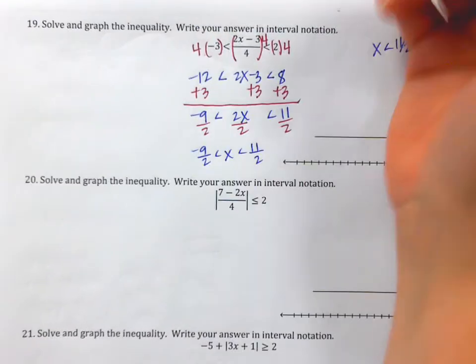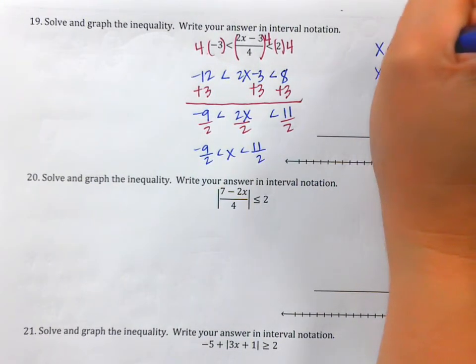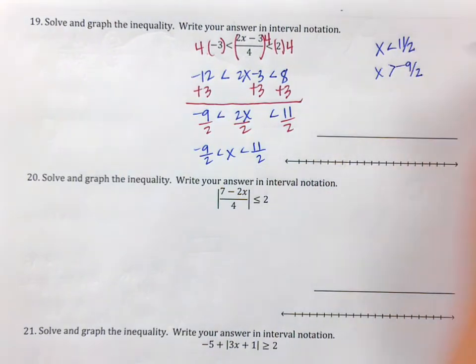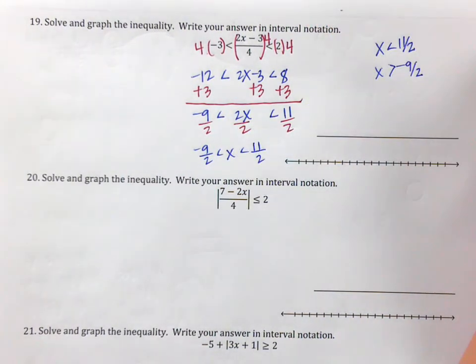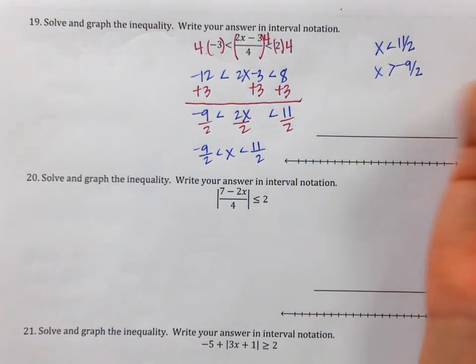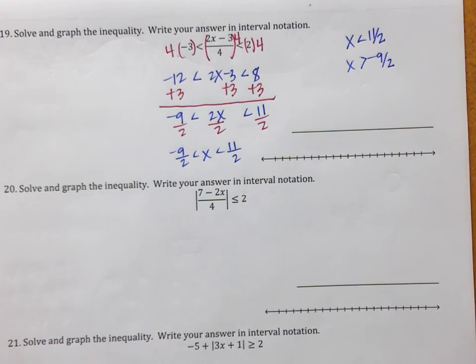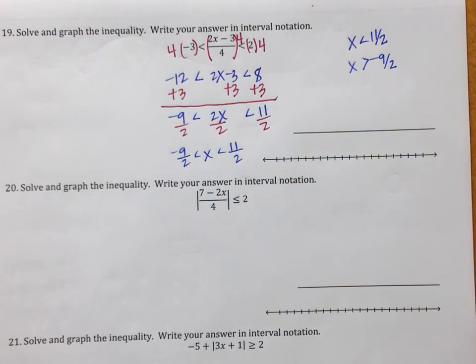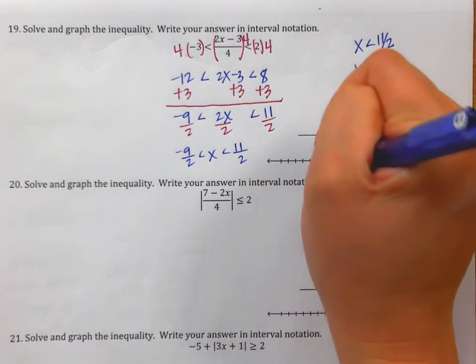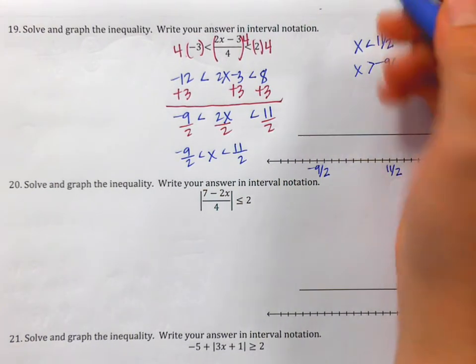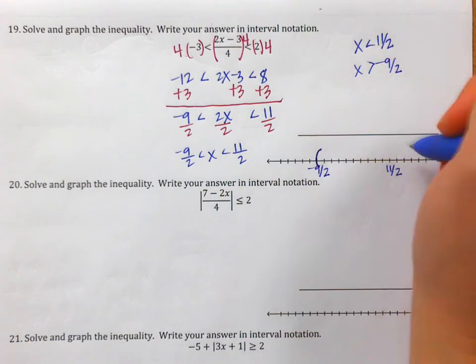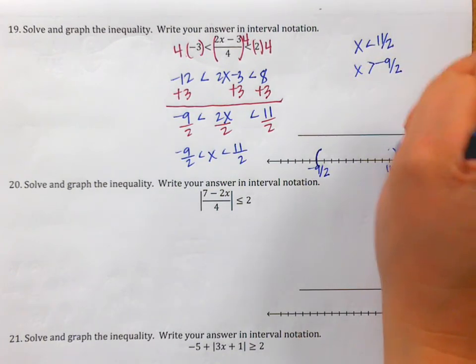So when I write that this way, it would be x is greater than negative 9/2 because the inequality symbol is facing the x, which is when we flip it, it does the same thing. So to graph that, we have negative 9/2 and then 11/2. I really don't care where you put them. They're both in parentheses.